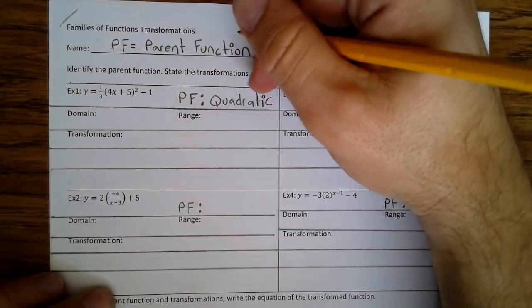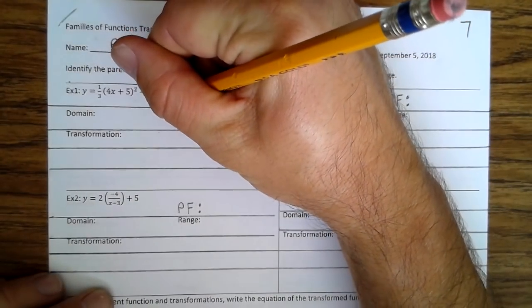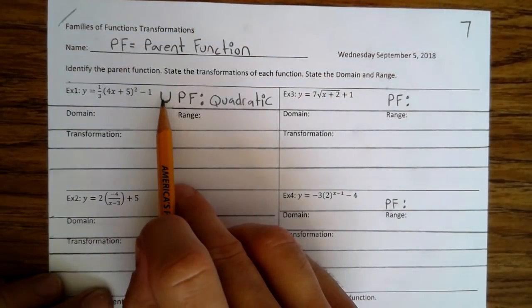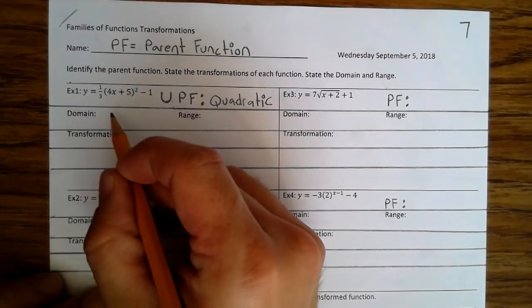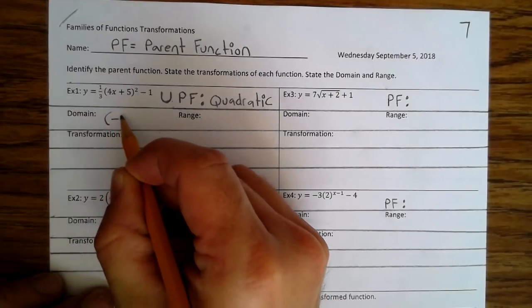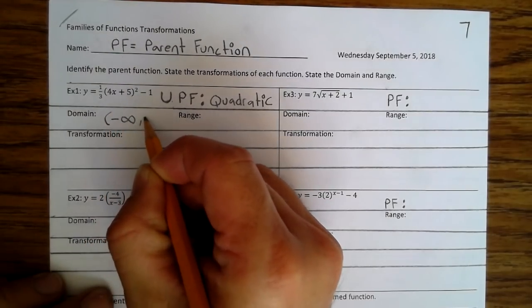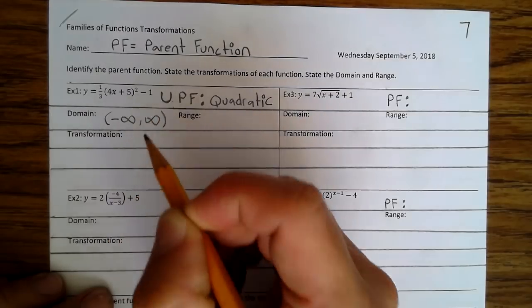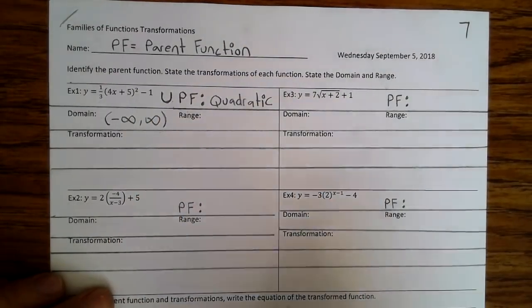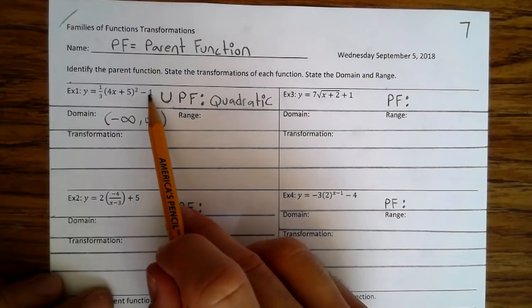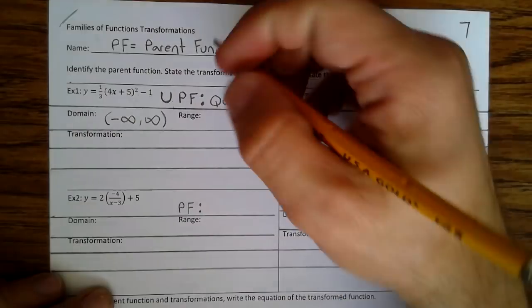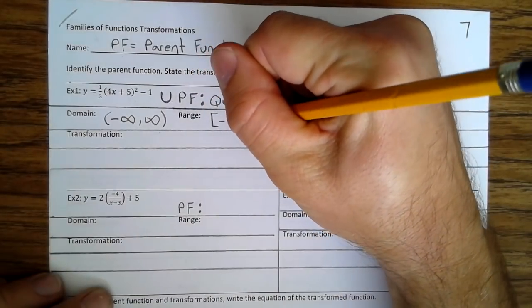Now, because we know a quadratic is this shape, we know that the domain is all real numbers, or in interval notation, and from this point I'm just going to use interval notation, from negative infinity to positive infinity. Now, the range was from 0 to infinity, but because we went down 1, it's actually bracket negative 1 to infinity.